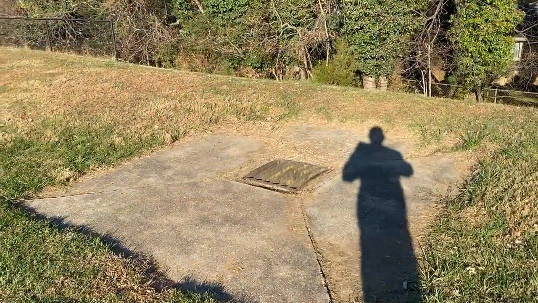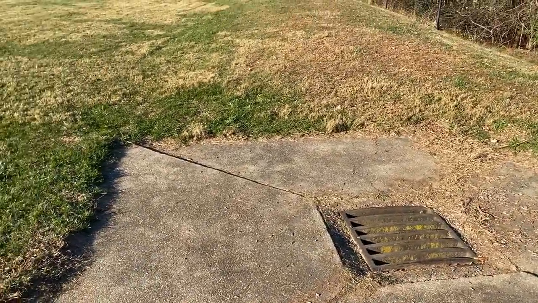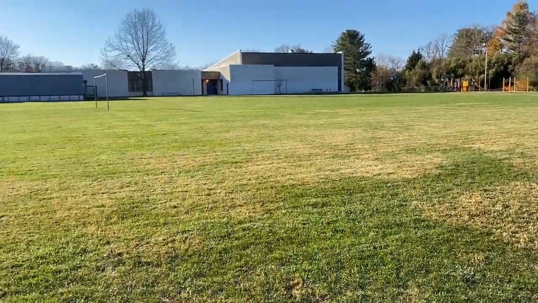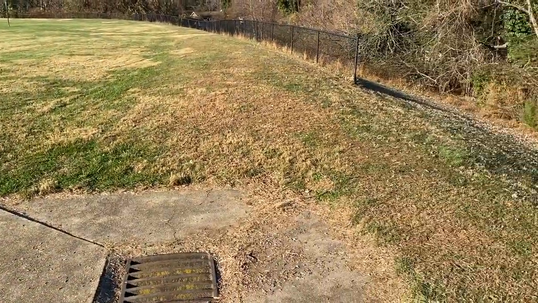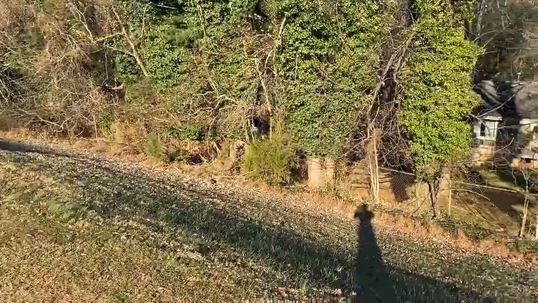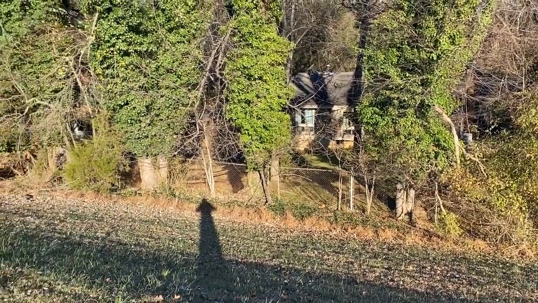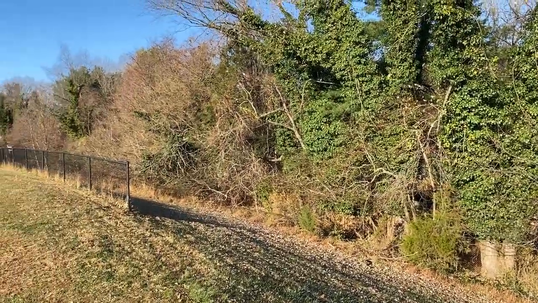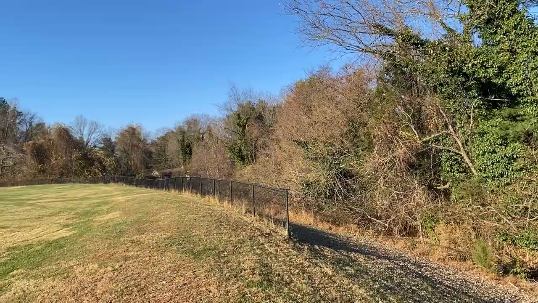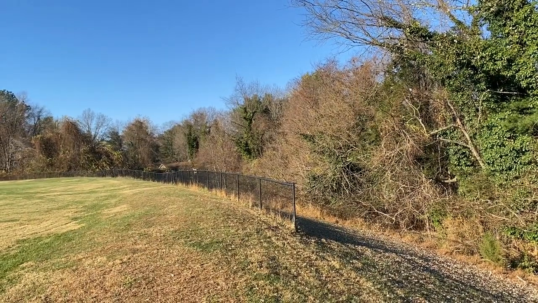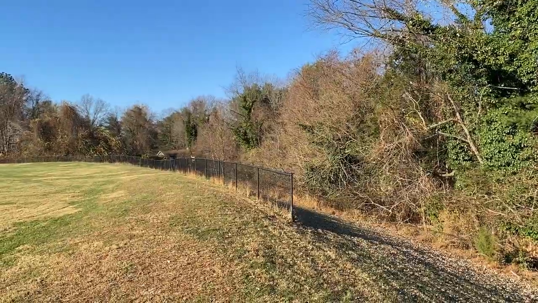So here is an open drain, just concrete around this square drain that drains from this field to here. You notice that on the edge of the field it slopes down and it's surrounded by these houses. There's another fence that slopes down towards those houses as well. Let's kind of explore what's on the other side of this fence just a little ahead.